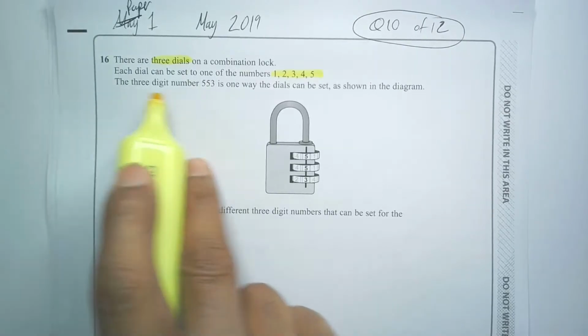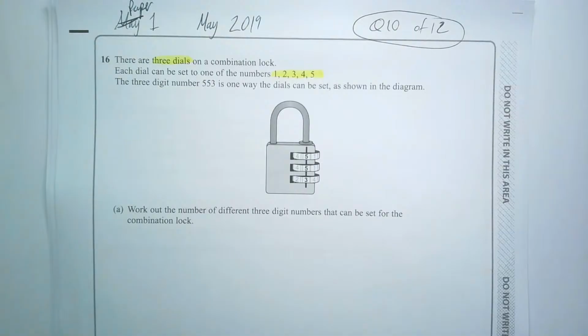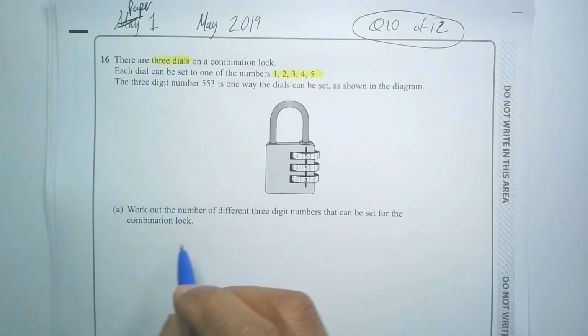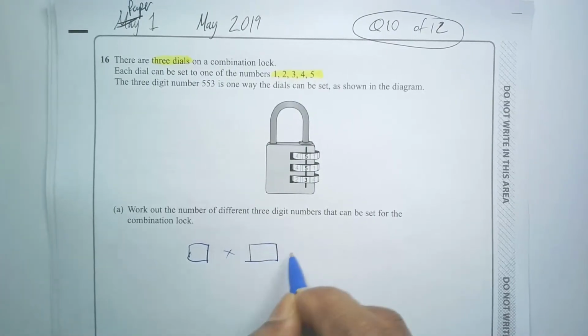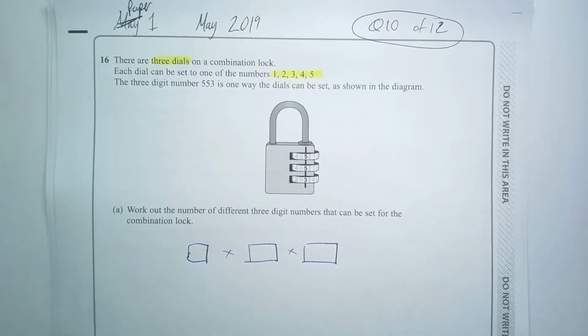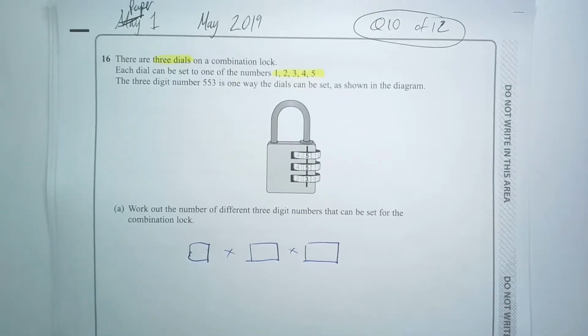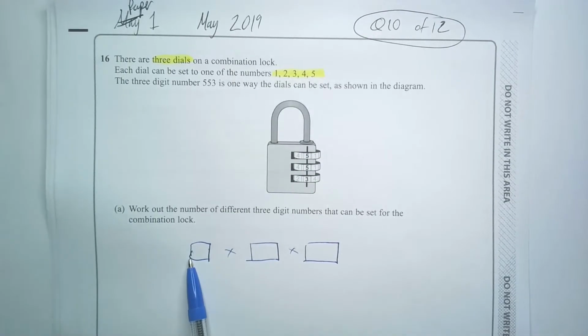So there are 3 dials. So I've got my first number, my second number, and my third number. You can see this question is slightly different from what we've done previously, but again, the process is the same. So what can go in my first box?